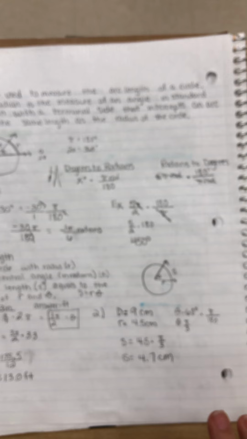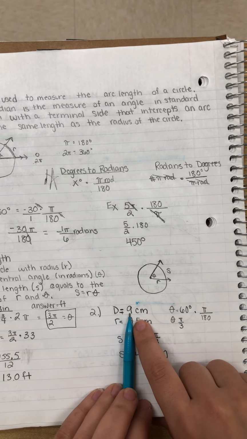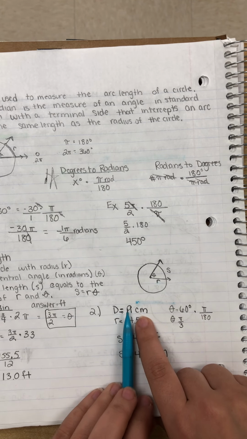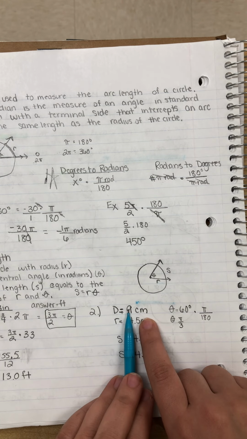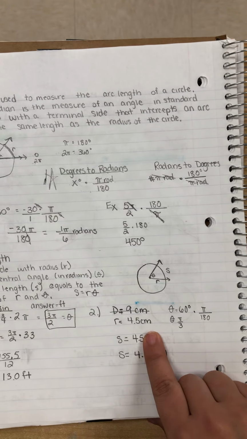So when I did that, this is what I wrote down. My diameter is 9 centimeters. My radius, so that means I did some math. 9 centimeters is my diameter. Your radius is half your diameter, isn't it? So I divided by 2, 4.5 centimeters. Okay, because I don't really need that now, right?